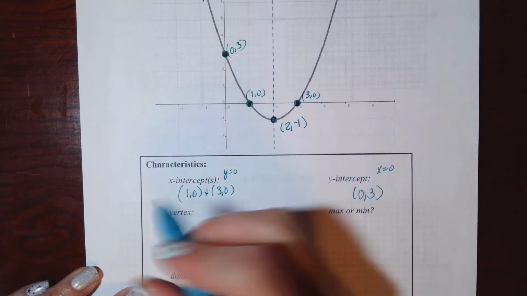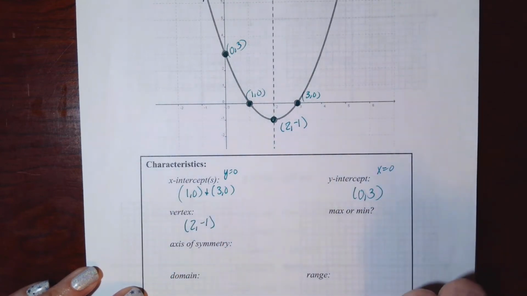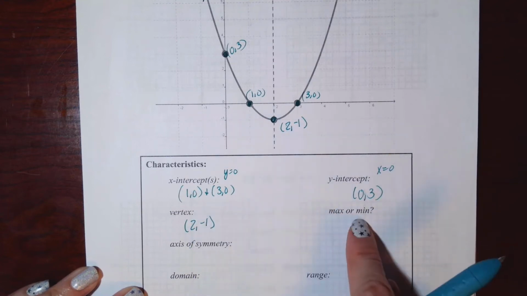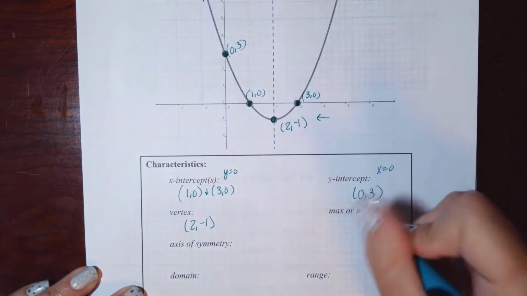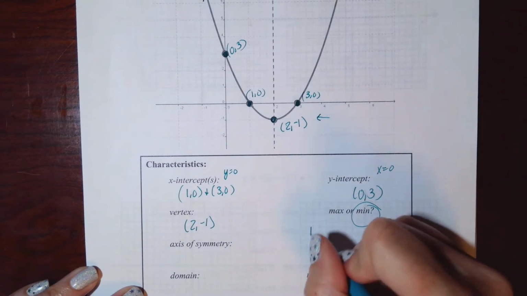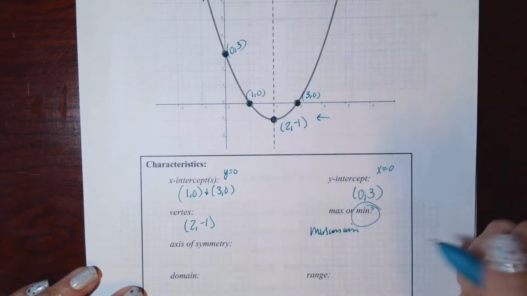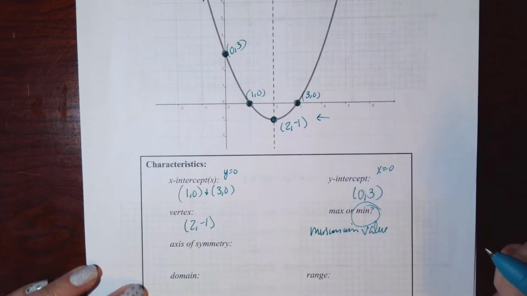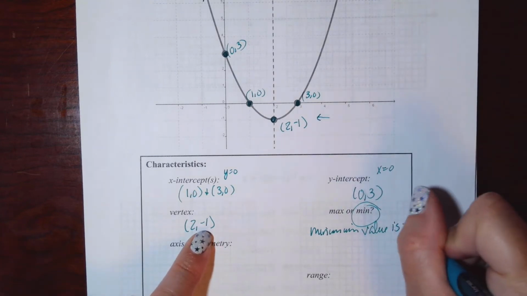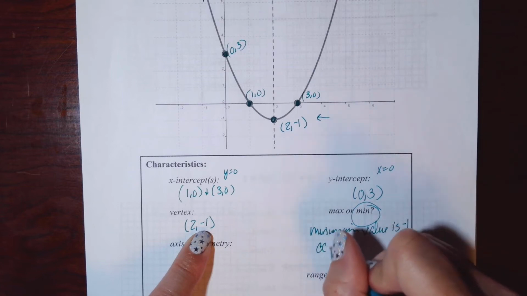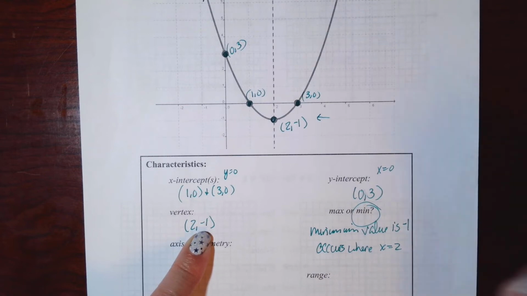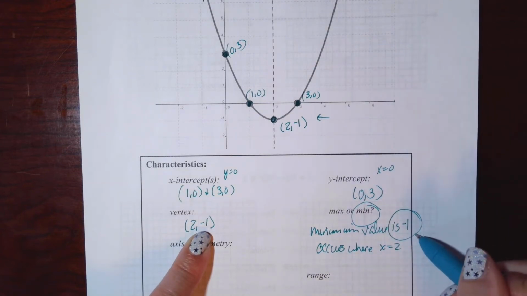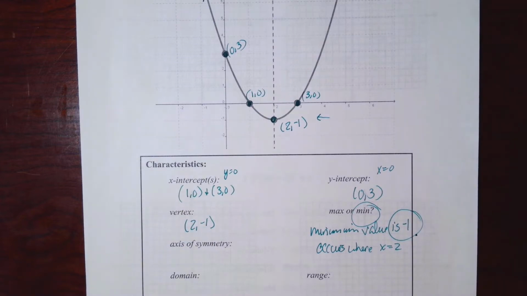We already said our vertex is over here at 2, negative 1. That vertex is that turning point for my parabola. Is this vertex a maximum or a minimum function value? Well, it's as low as it gets, so this vertex is a minimum function value. The minimum function value, the function value is the y value, so the function value is negative 1. And it occurs where x is 2. But the minimum value is that function value, that y value, negative 1.